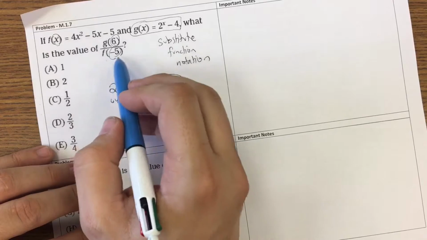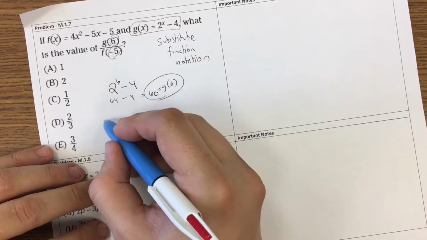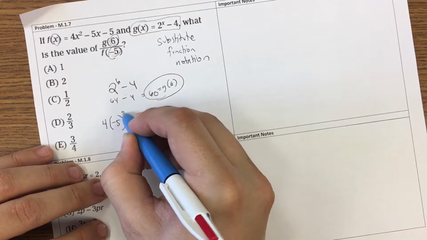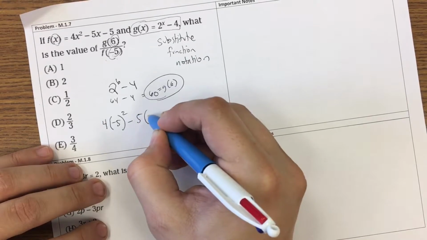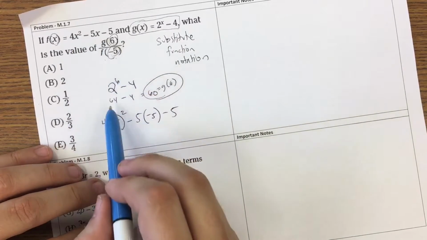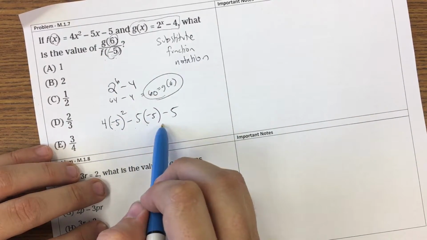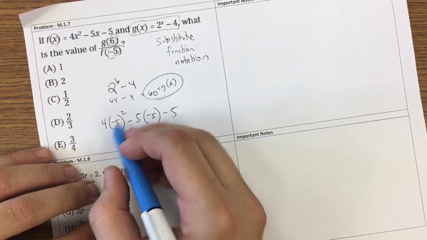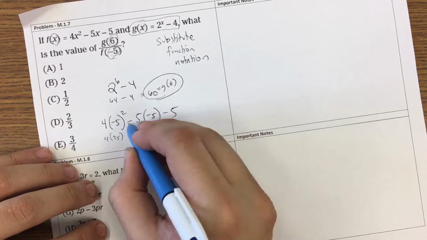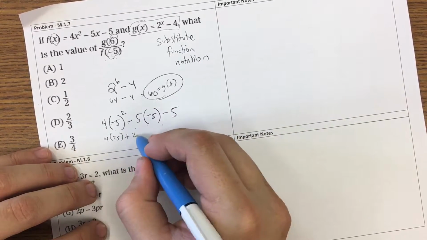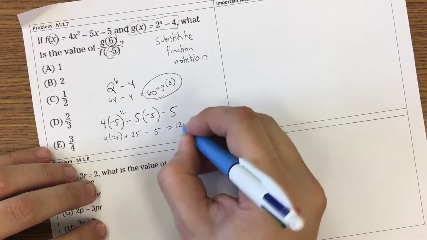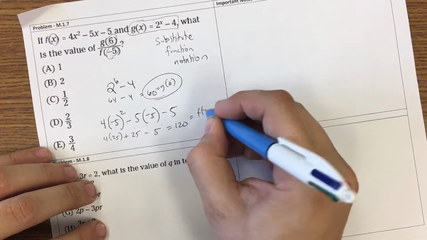F of negative 5 means I'm going to plug in this negative 5 every time I see x. So the function f of x is going to be 4 times x squared. So I'm going to take 4 times negative 5 squared minus 5 times negative 5. And then I'm going to subtract 5 because this is what f of x is. So f of negative 5 gives me this. I'm going to simplify this, and what that gives me is going to be 4 times 25. This is going to be a plus because this is two negatives, plus 25 minus 5. And that is going to simplify to 120. And so 120 is f of negative 5.